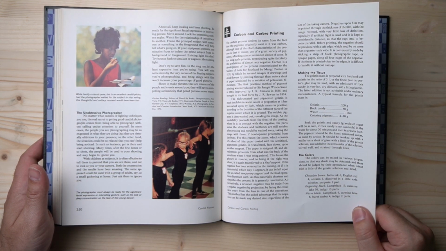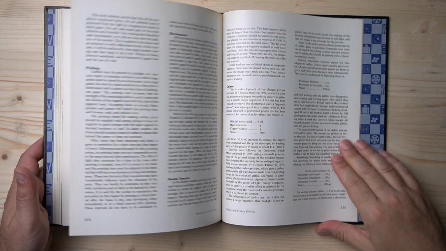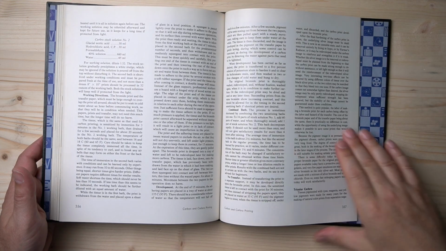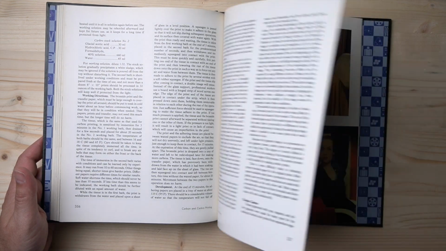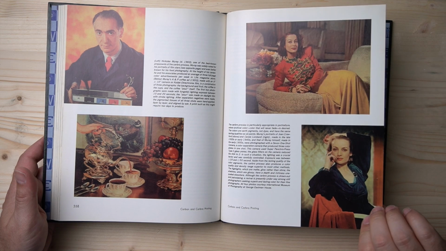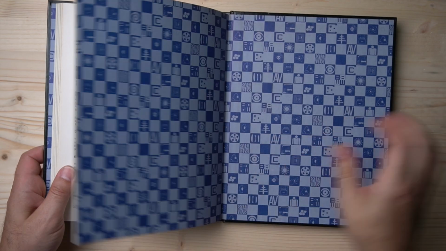Ooh, carbon and carbro printing. We got a pretty good long article here with lots of reference formulas. Tricolor carbro. Some examples. Very, very nice. Okay, let's check out another one.